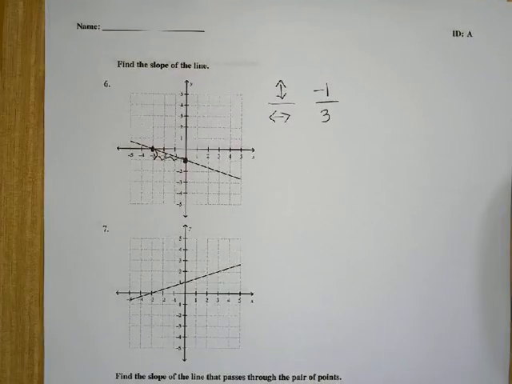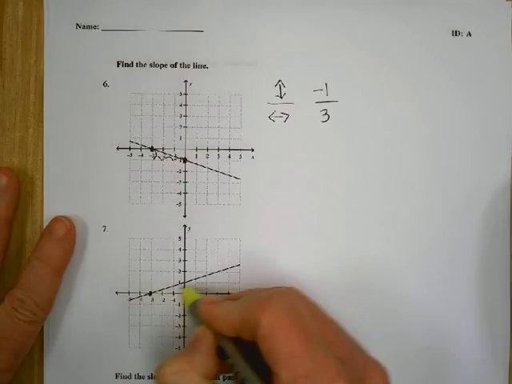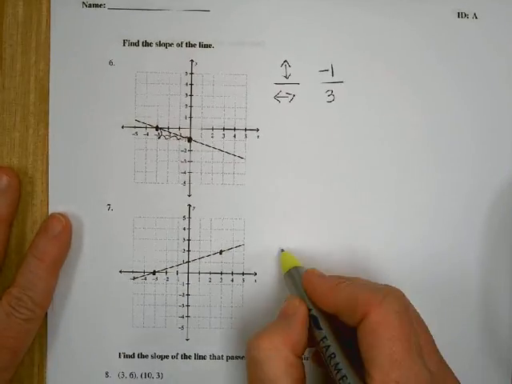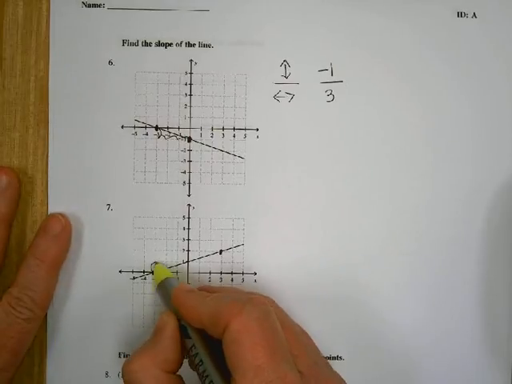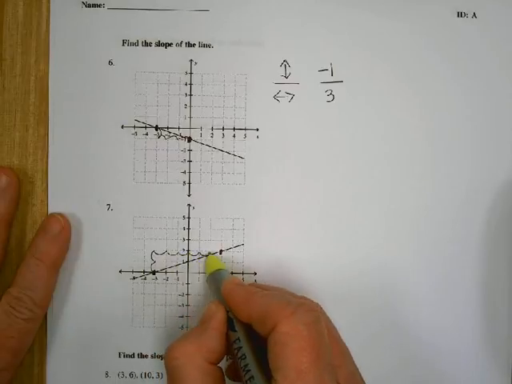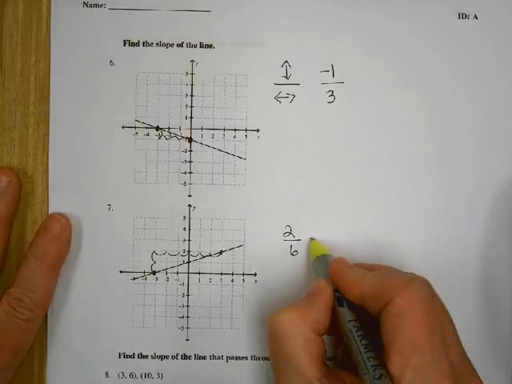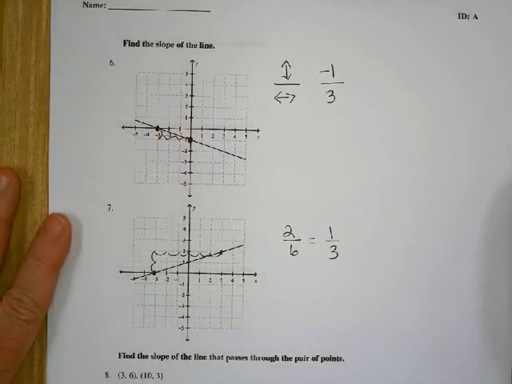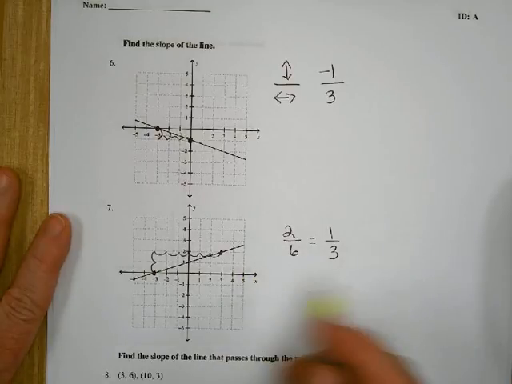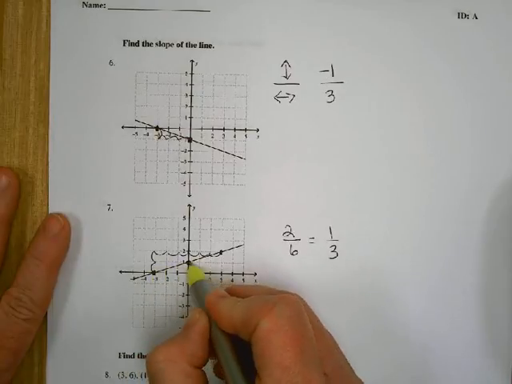Number 7 asks us to do the same thing. Find the slope. I see this point, and I'm going to go out here and choose this point. Remember, it's rise over run, so I'm going to go up 2 and over 6. 2 over 6 will simplify to 1/3. It doesn't matter which 2 points you choose, you should always get the same slope. If you had chosen this point, you went up 1 over 3, you would have gotten the same slope.